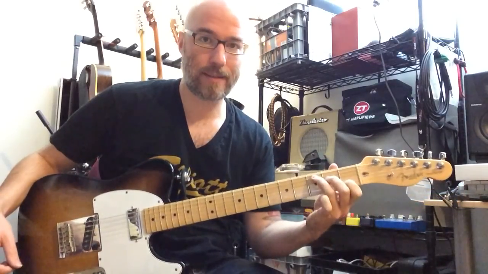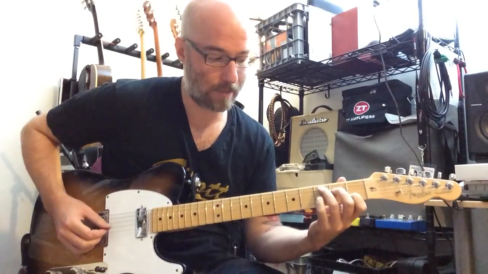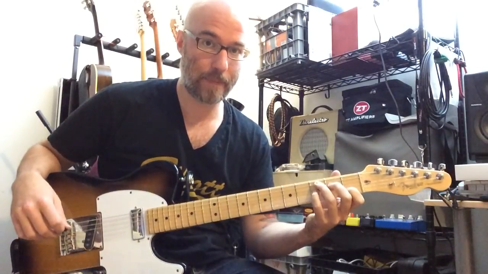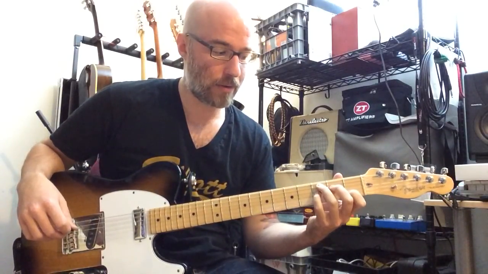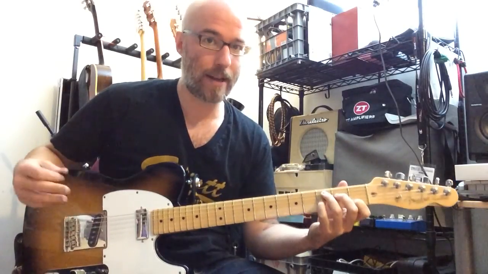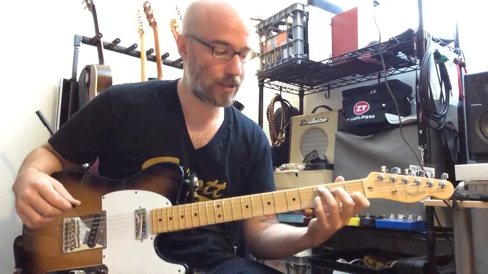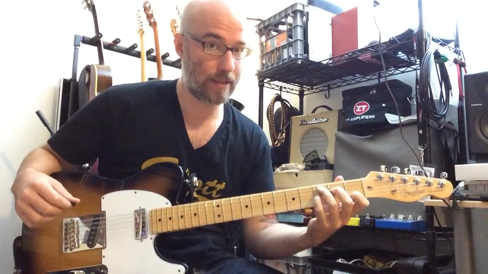How do we make this C a C7? Well, we've got to add a B flat. Most people know this shape, right? And now, if we want to add a sharp 9, what's the ninth of a C shape? A D is the ninth.